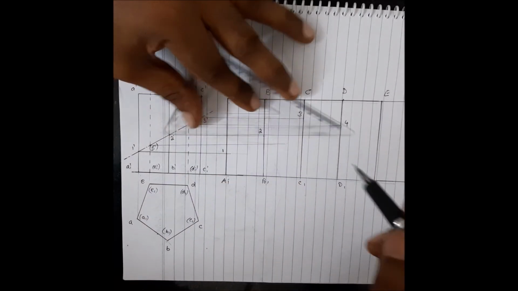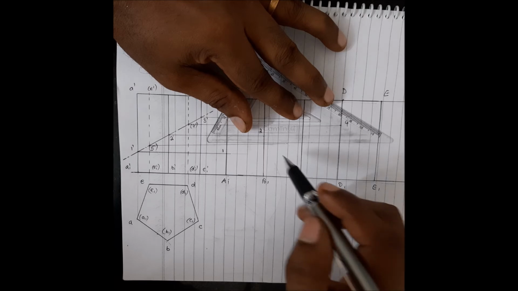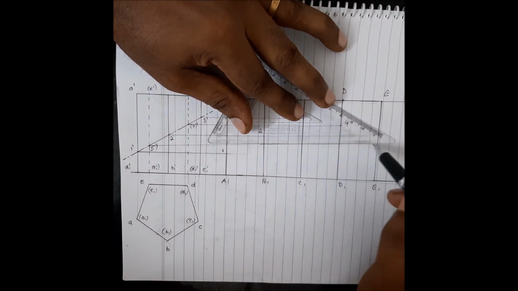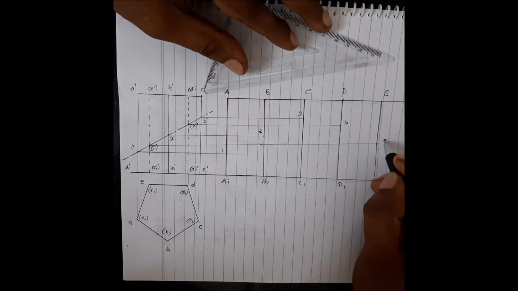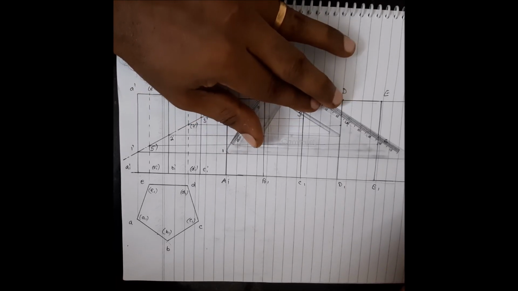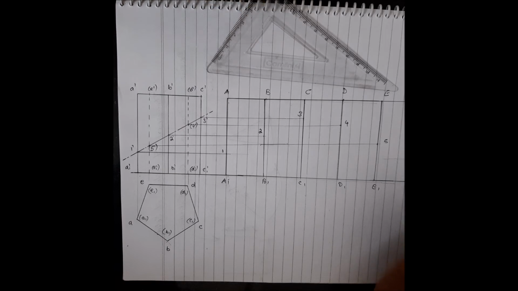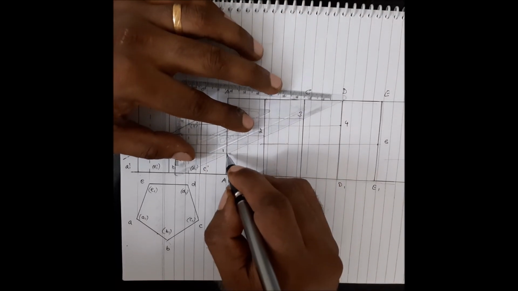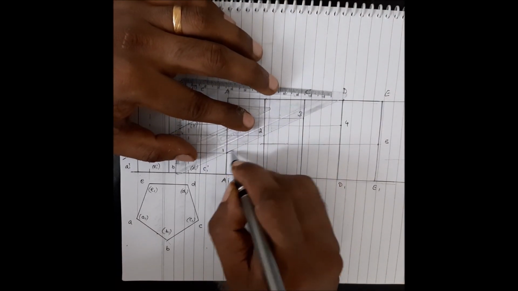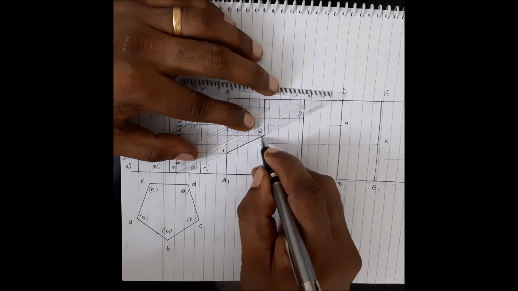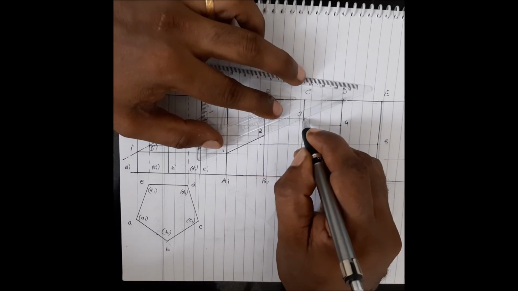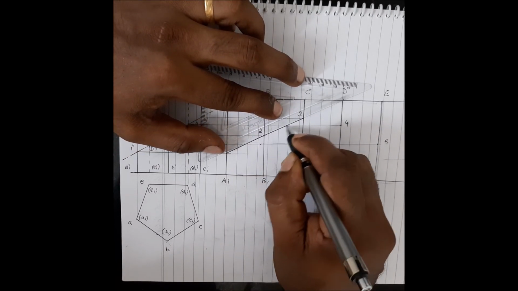Should have a lengthy scale. 5. Similarly, 1 comes around. At A1, we have 2 markings. This is also 1. Now, to complete the development, this is what you have to do. You have to connect these points.